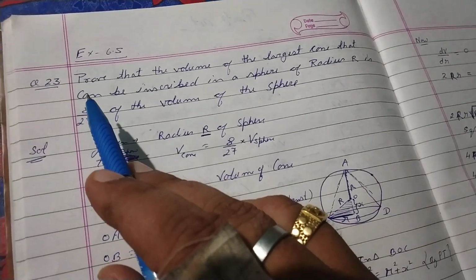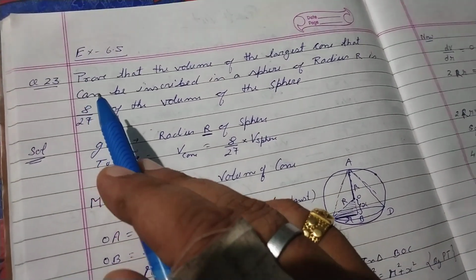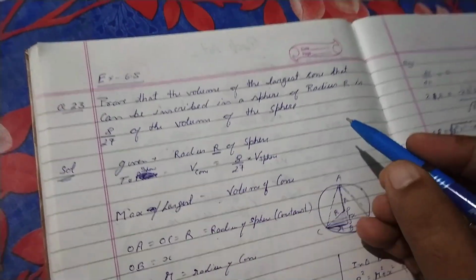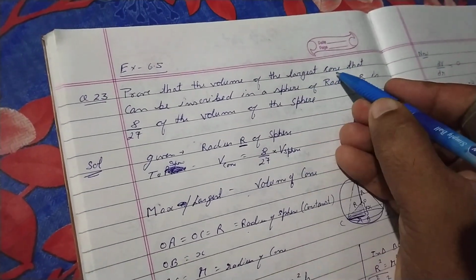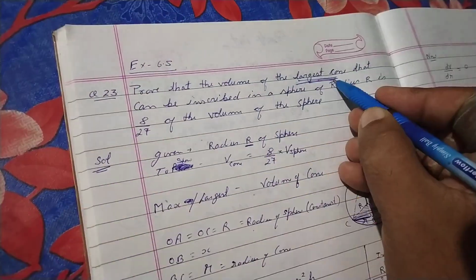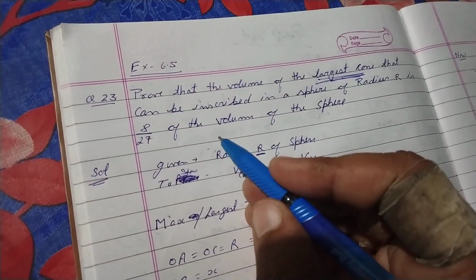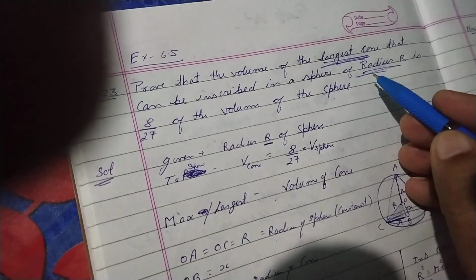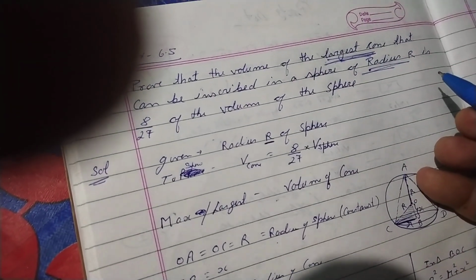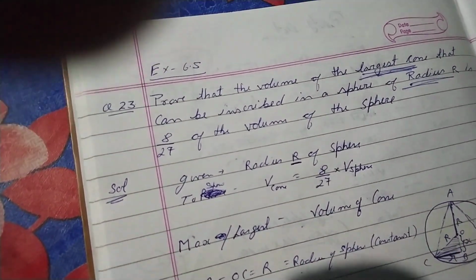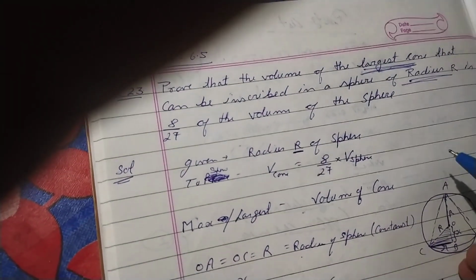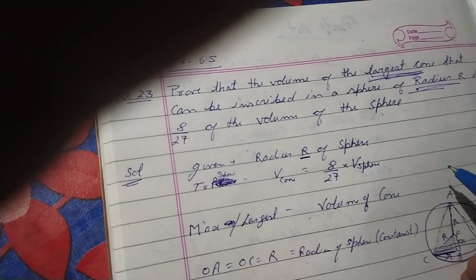This is question number 23 of NCERT. Prove that the volume of the largest cone that can be inscribed in a sphere of radius R, which is given and hence constant, is 8 by 27 of the volume of the sphere. We have to prove that the volume of the cone is 8 by 27 of the volume of the sphere.